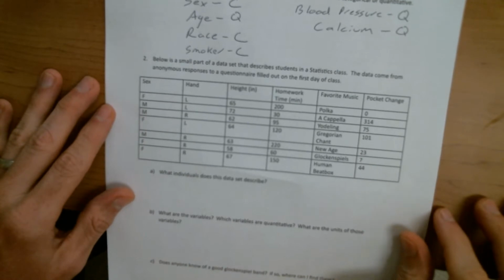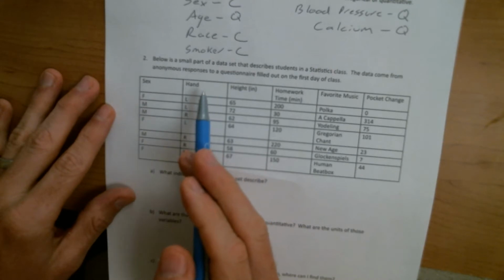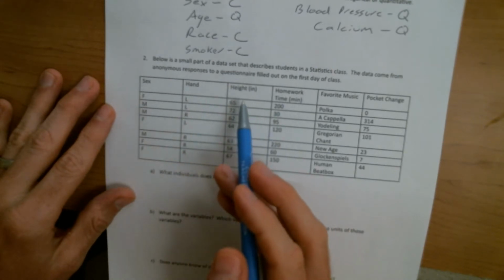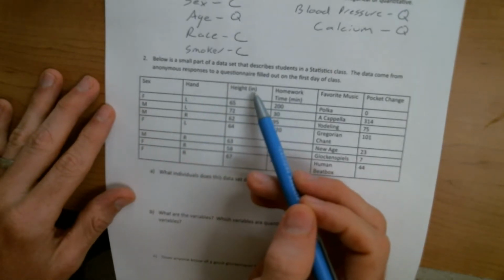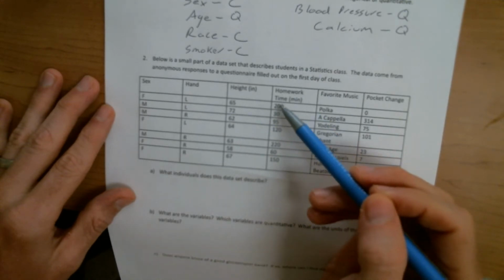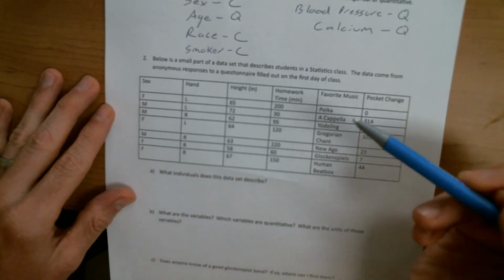All right. Below is a small part of a data set that describes students in a stats class. The data comes from anonymous responses to a questionnaire filled out on the first day of class. So we have sex, whether or not you're left-handed or right-handed, height, and then it specifies it's in inches. Homework time, so that's like average time spent on homework, expressed in minutes.